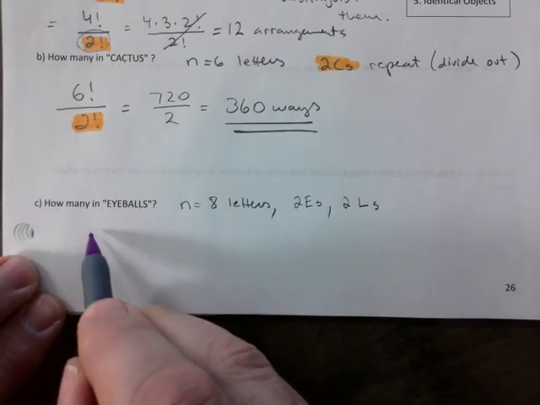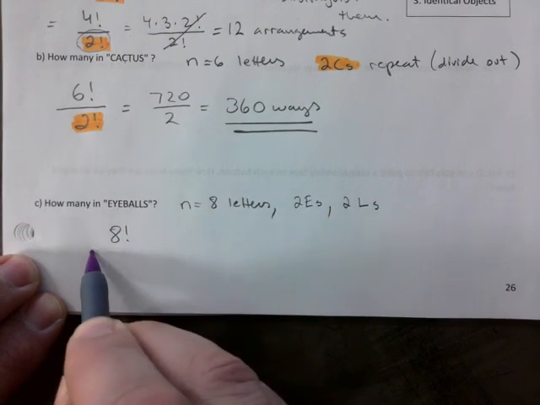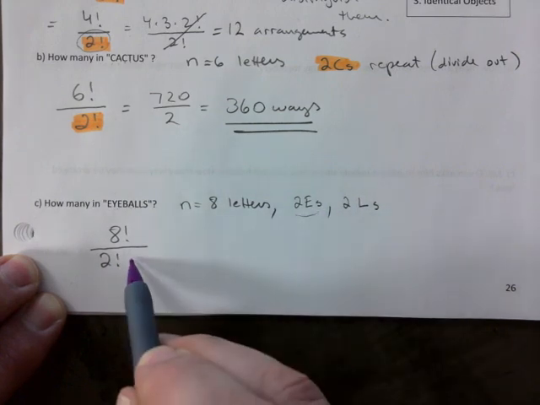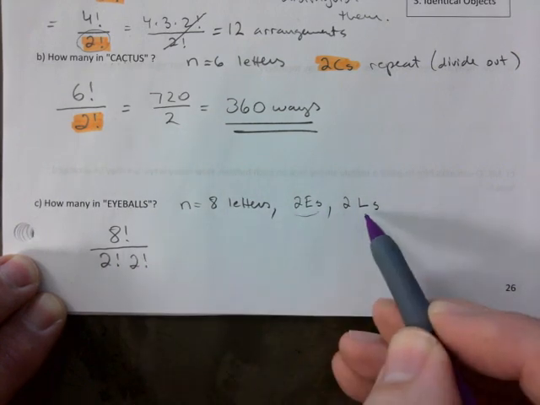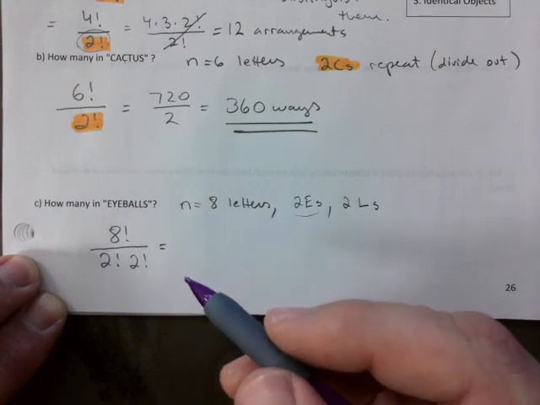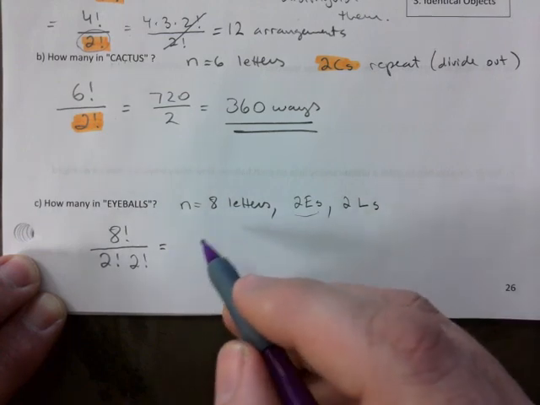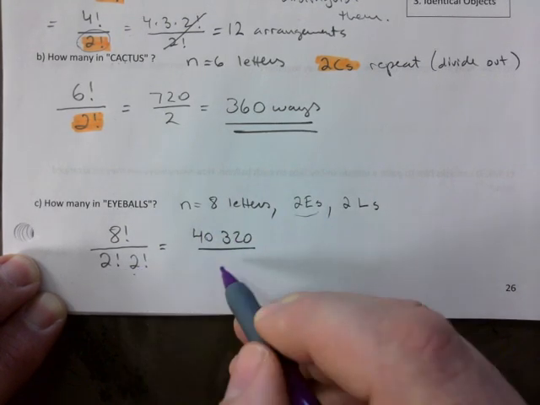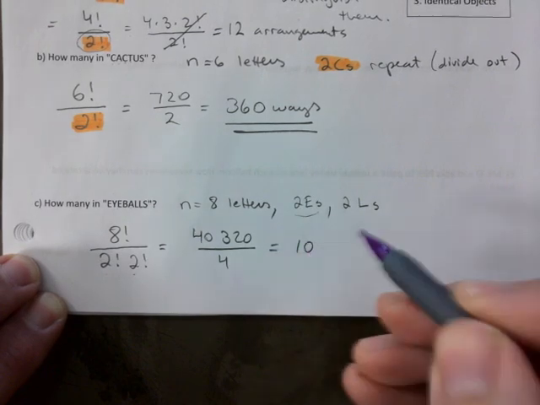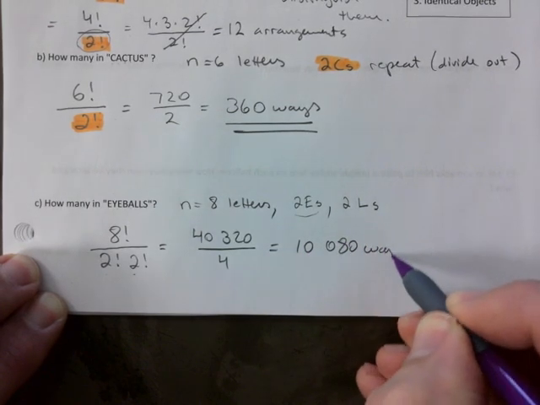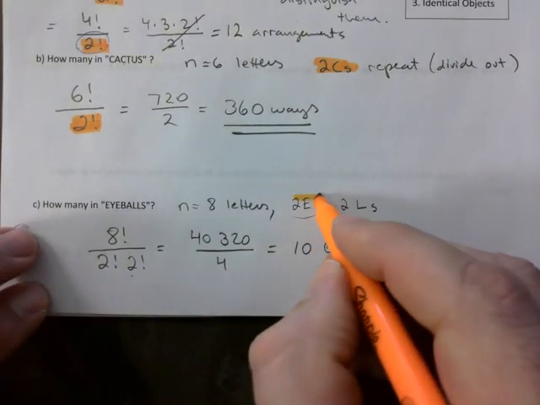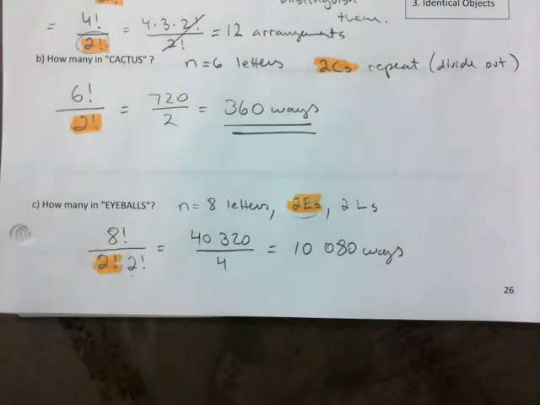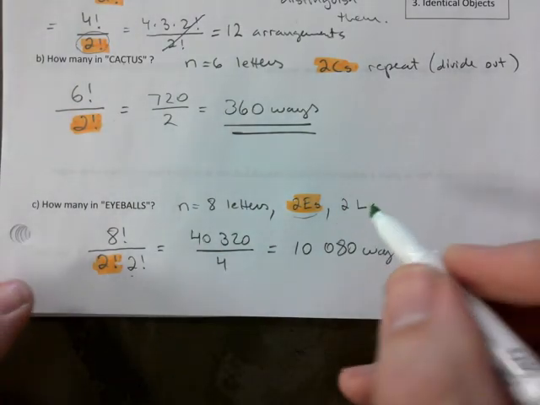Okay. So you would go 8 factorial divided by, watch this, 2 factorial, that's the 2 E's, and another 2 factorial, it happens to be 2 L's as well. So 8 factorial is 40,320. 2 factorial twice is really just 2 times 2. So that's 10,080 ways. I'm going to use orange here for this, and I'm going to use green for the L's.